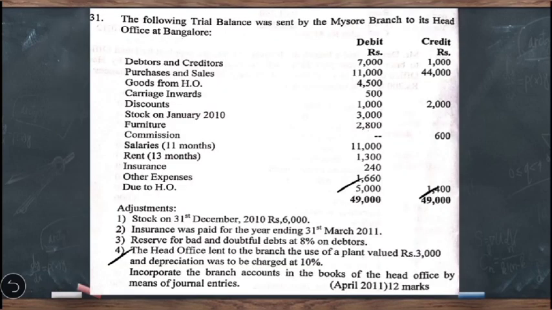The first incorporation entry has to be passed for incorporating all the debit items of the branch trading account. In the branch trading account, on the debit side, we usually come across items like opening stock, purchases, then wages and other direct expenses. We should also include one more item here, that is goods received from head office or other branches. Let us see what are the items given in this question. Opening stock is given here, purchases, goods from head office, then carriage inwards. We are going to incorporate these debit items in the head office books.